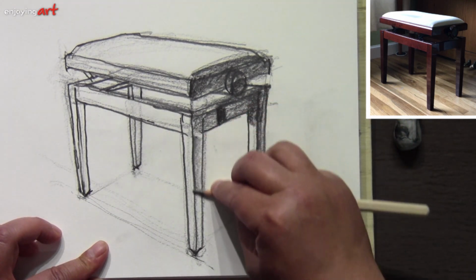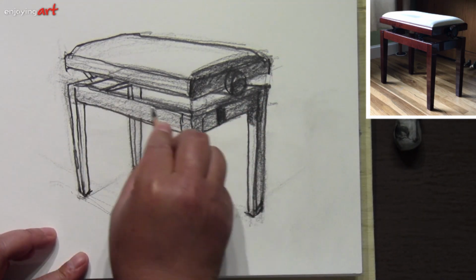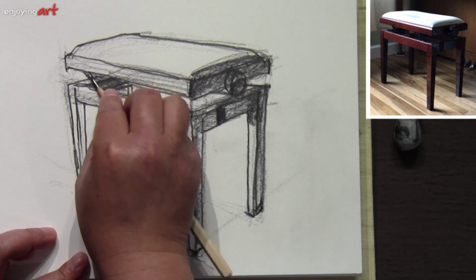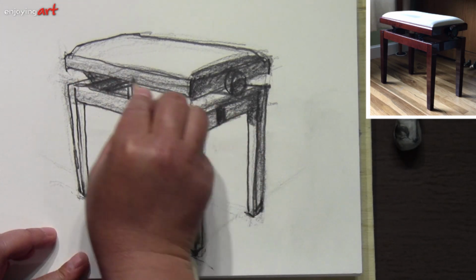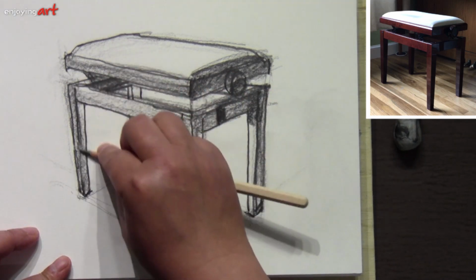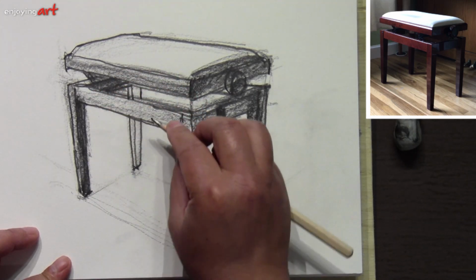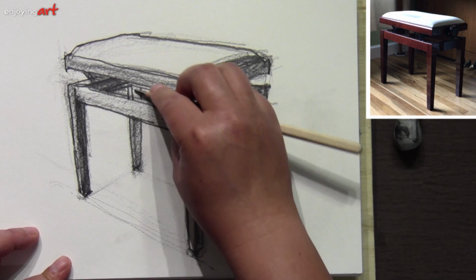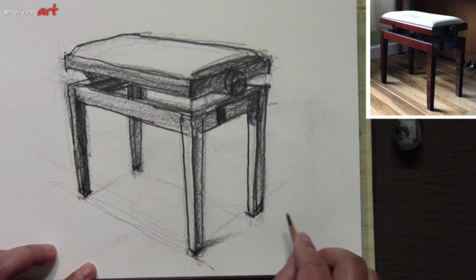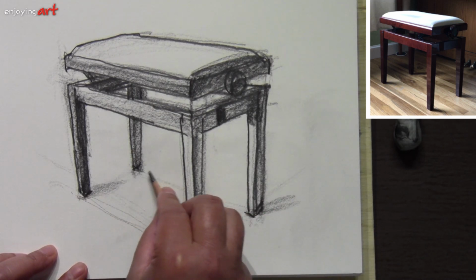Okay. Shade it a little, and this is pretty dark in here. Shade it a little. And the legs, the whole leg's a little bit darker, but this side even darker. Okay, now catch the shadow, catch the shadow, catch the shadow.